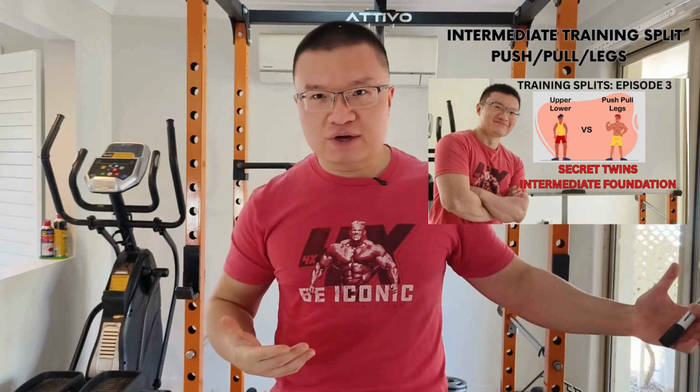As it is such a well-rounded, happy medium that caters to the demand of intermediate training so well, I have been a faithful push-pull legs follower throughout all my intermediate phase. That's why I call this split the intermediate foundation. And what will change once you become an advanced? Well, quite a few things, and they affect your choice of split in different ways.